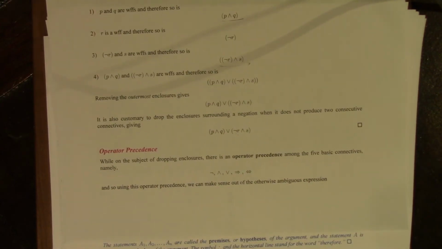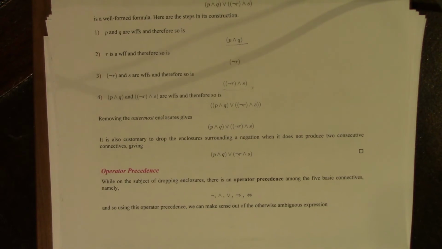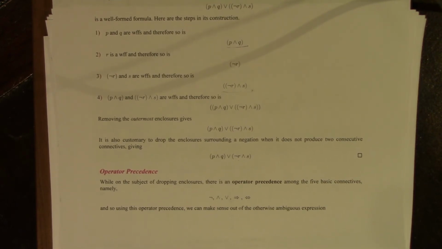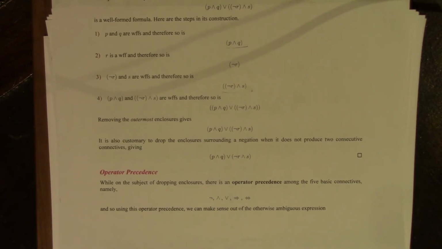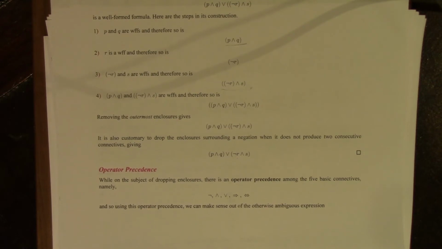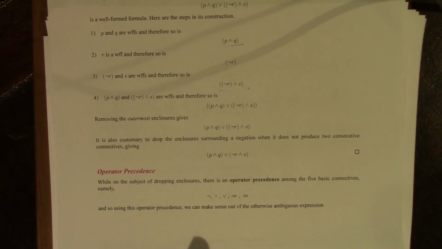Now, in my classes, I always tell the students, do not use operator precedence ever. Always put in enough parentheses, braces, brackets to disambiguate your sentences.